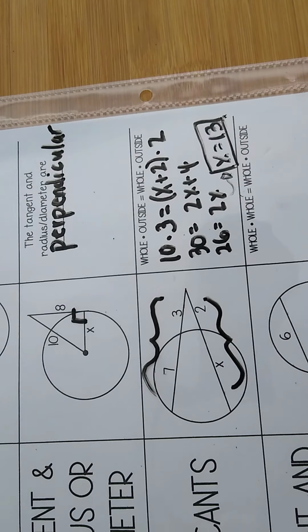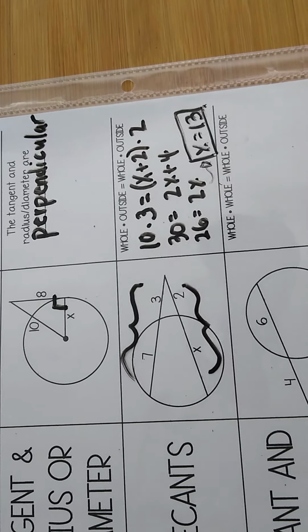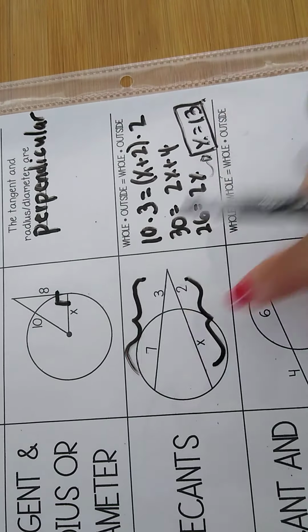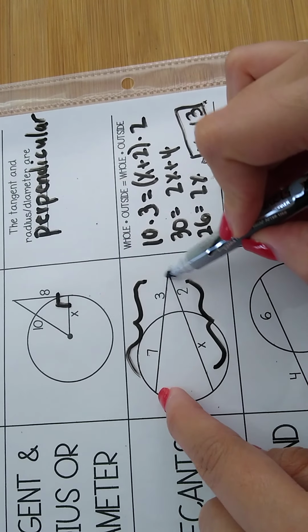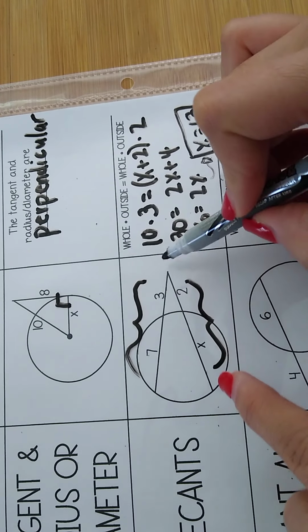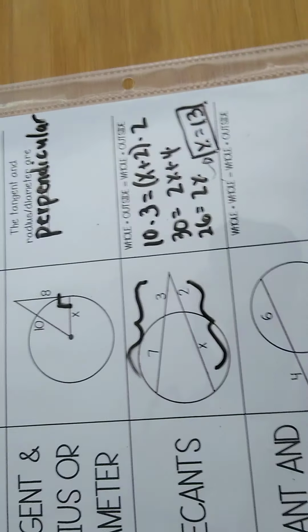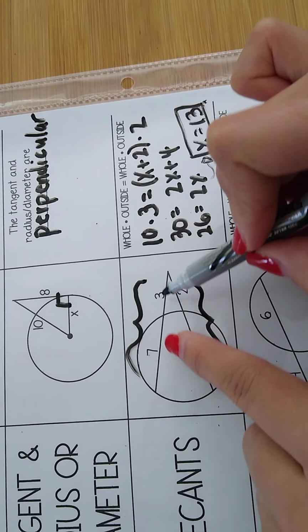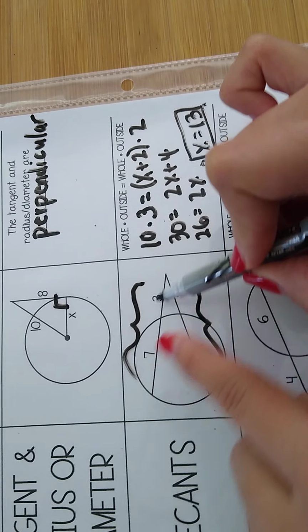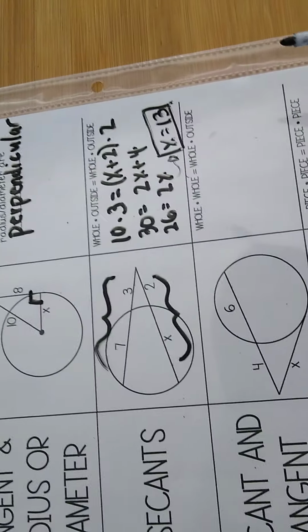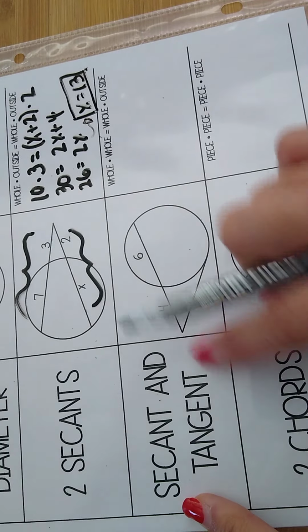Okay? So again, for this two secant part, you multiply the whole thing times the outside equals the whole thing times the outside. Now be careful not to multiply these two numbers. We're not multiplying, we are adding them. Okay? So now we're moving on to secant and tangent.